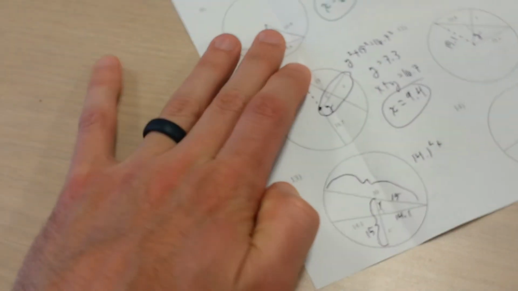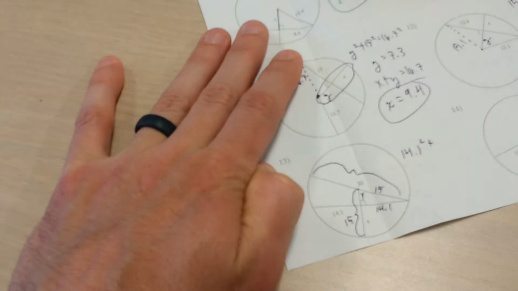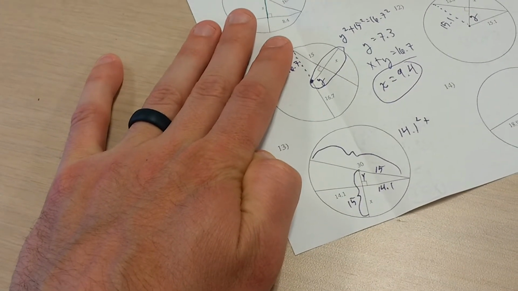If I can get it to focus and you can see it, that would be a lot more beneficial. Yeah, there we go.